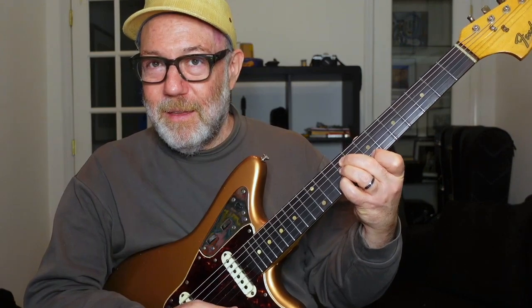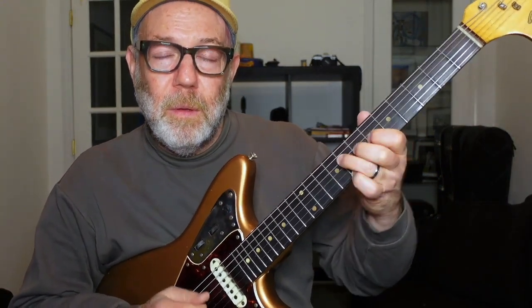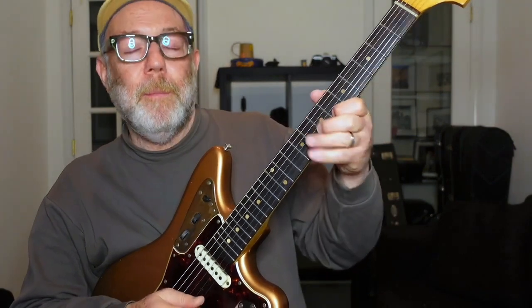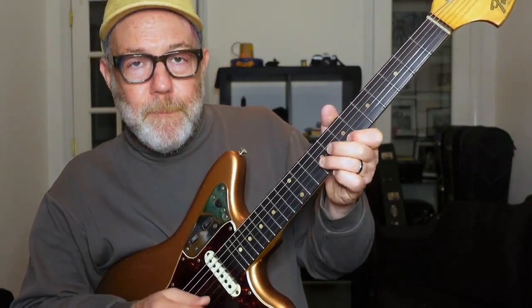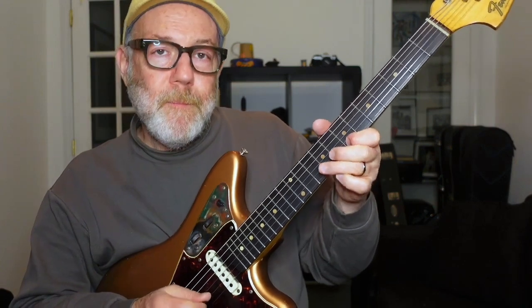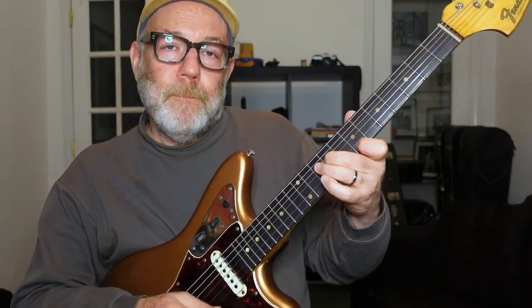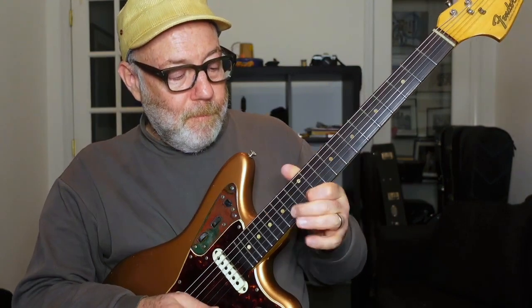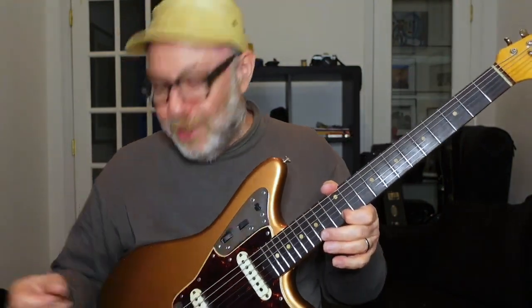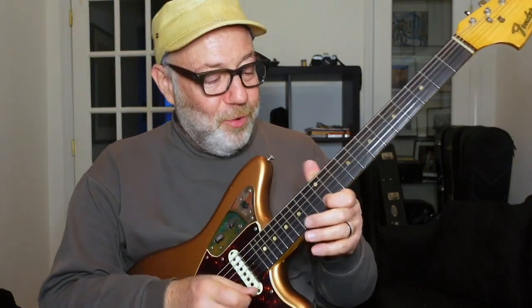Next we could go here. So that's B, F sharp, G sharp minor, E. And that would be like this. Already shot up to the next position, which would be up here.